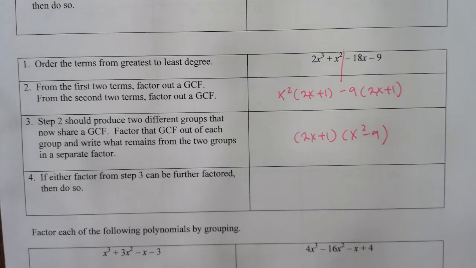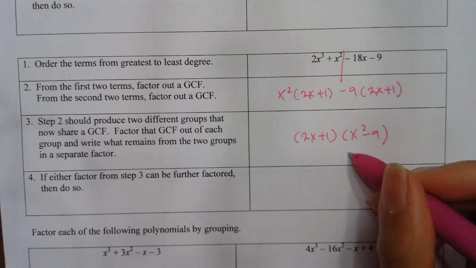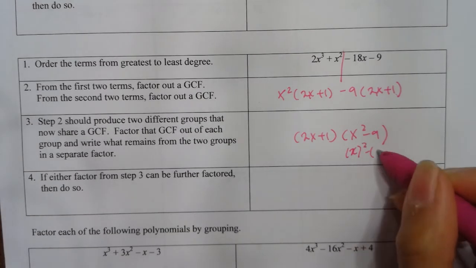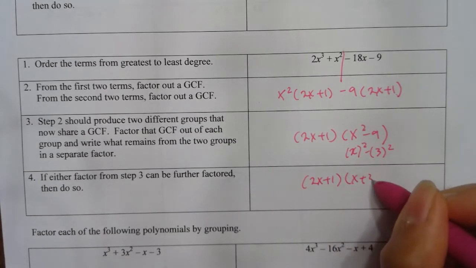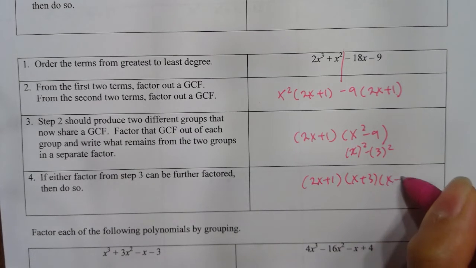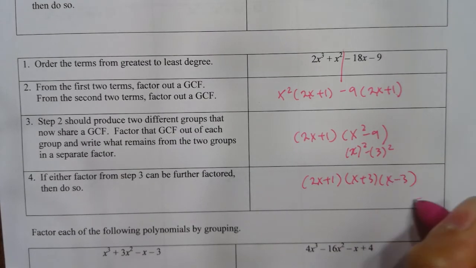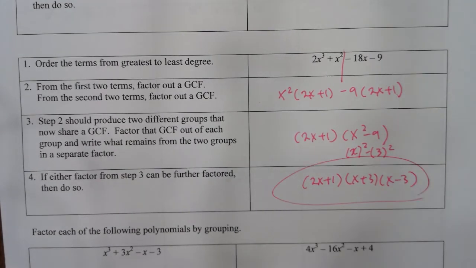What is always the last step? Can I do anything further here? Yes, you can. X squared minus 9 is x squared minus 3 squared. So you get 2x plus 1 times x plus 3 times x minus 3. So yeah, it's easy. Alright, now pause the video and work with your partner. 2 minutes, doing the last 2 problems. Make sure you're completely factoring everything as much as possible, and we'll check the answer together.